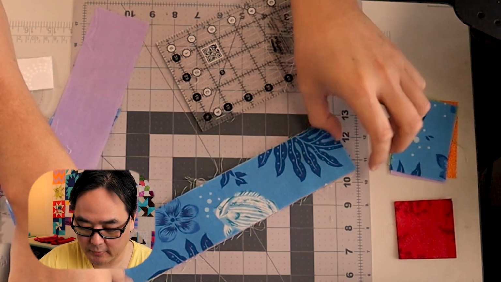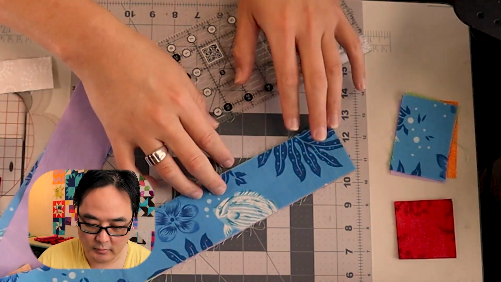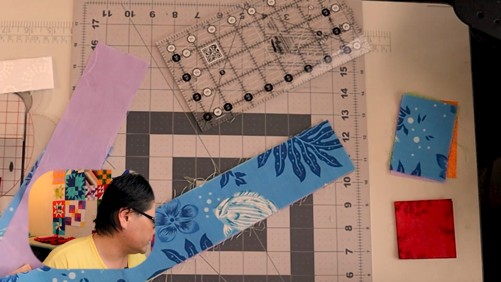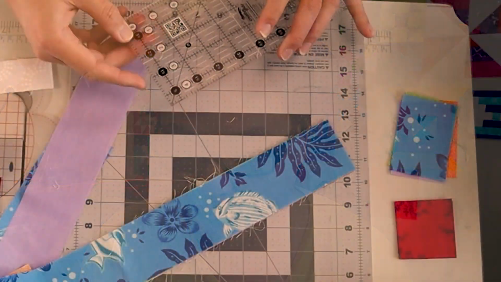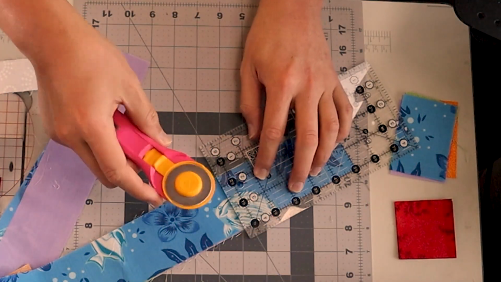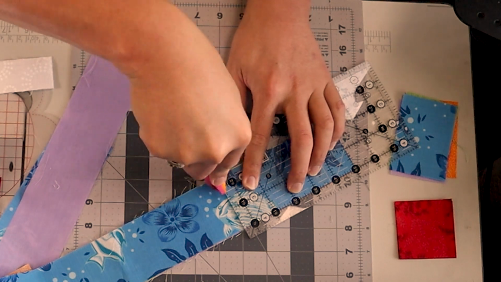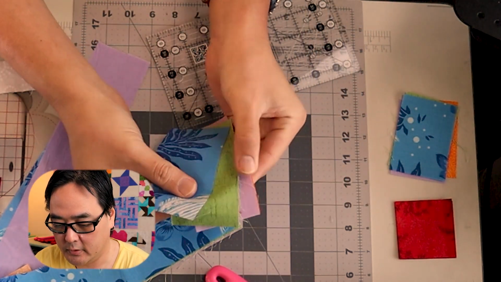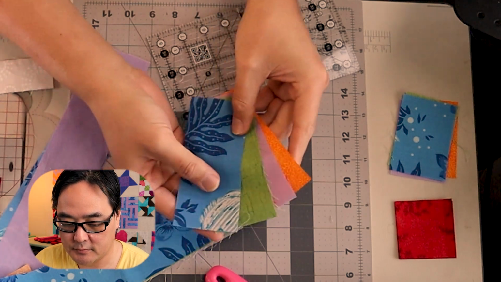Now we'll keep it layered, and we'll just do another 4 pieces of varying colors. This time it's going to be 2.5 by 5.5. I've got it all lined up, and we're going to cut 2.5 by 5.5 here. And again, we've got 4 pieces of each.